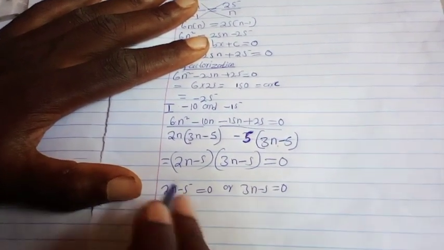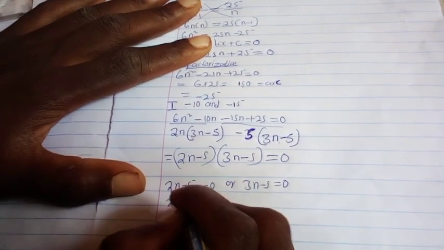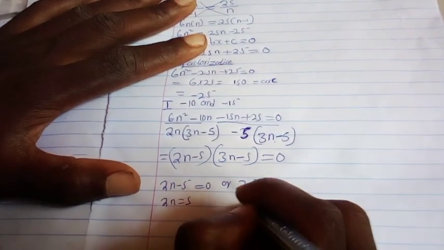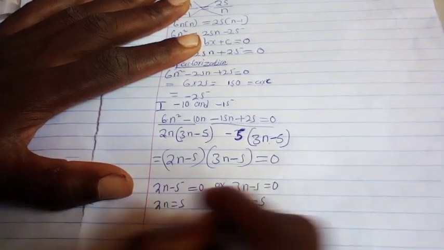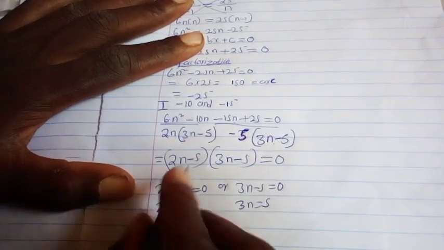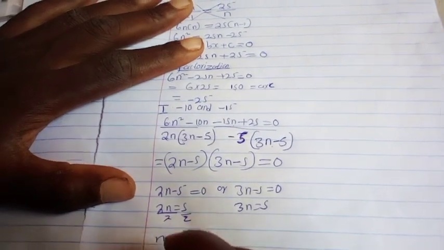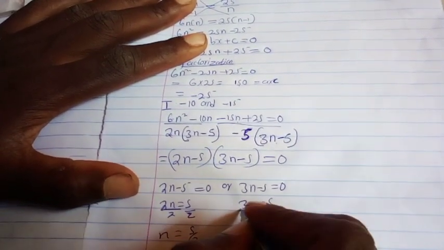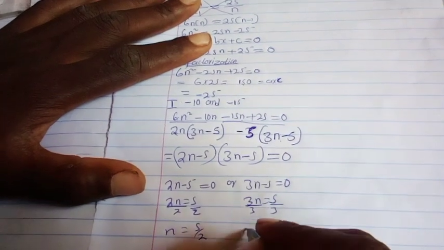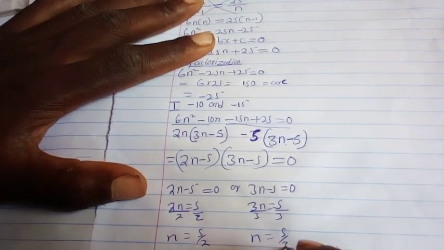So when you find the value of n here, you'll get 2n is equal to 5. Here 3n is equal to 5. To remain with n, divide by 2 here, divide by 2 here. You remain with n is equal to 5 out of 2. Here also, divide by 3, divide by 3, so we'll get n is equal to 5 out of 3.